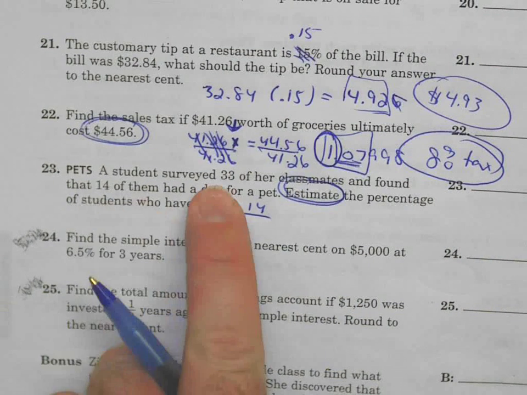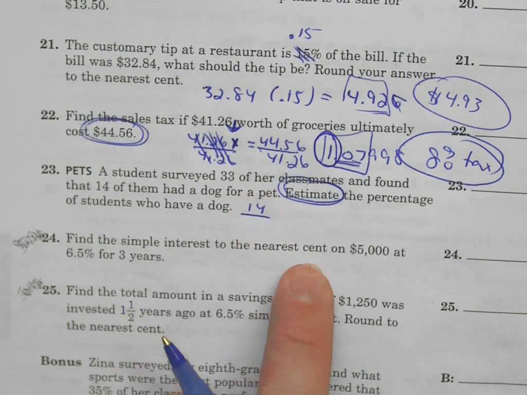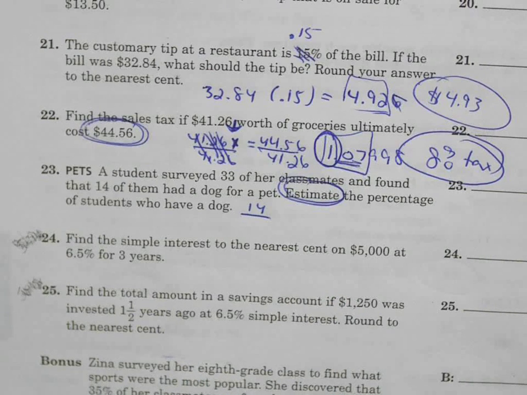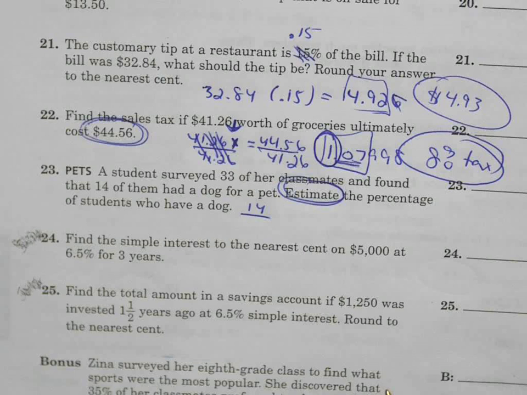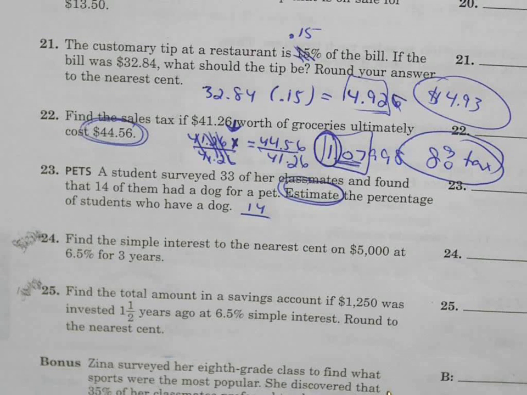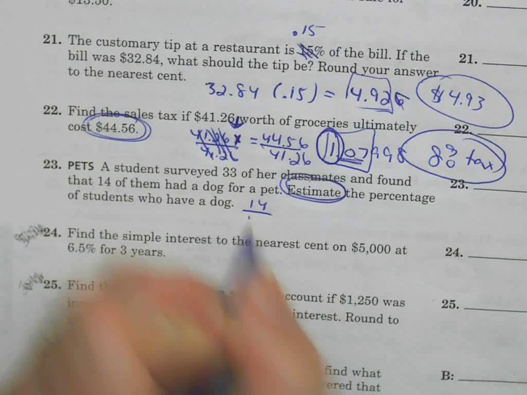Who can raise their hand and tell me, what can I change 33 to that I can divide into a 14 and that number quickly, easily, and get an estimate? Estimates mean I'm not using my calculator. I'm not showing any math work. Hunter. Nope. Well, you know what?